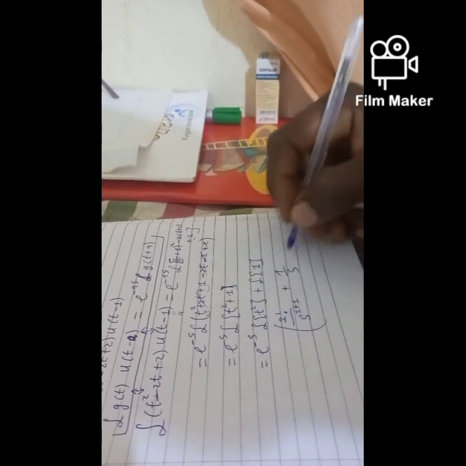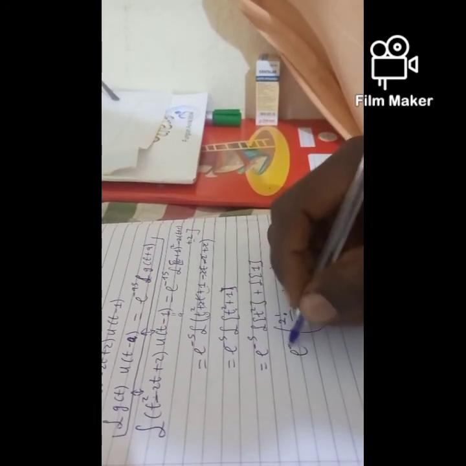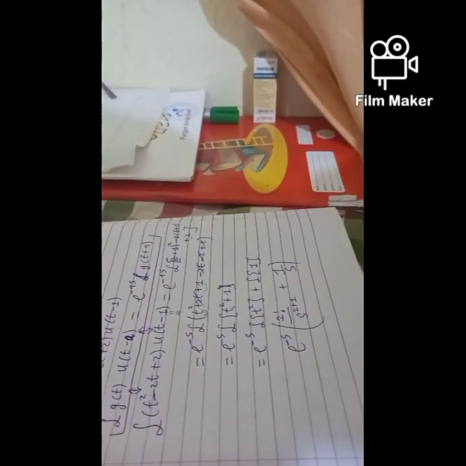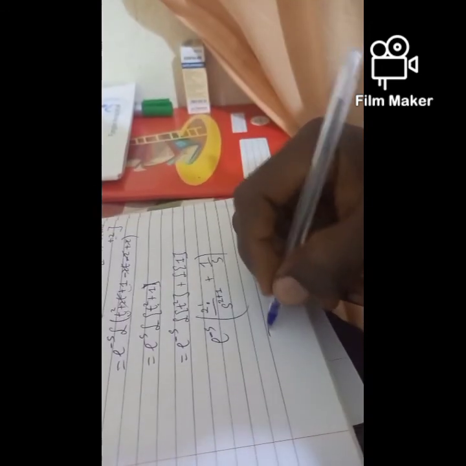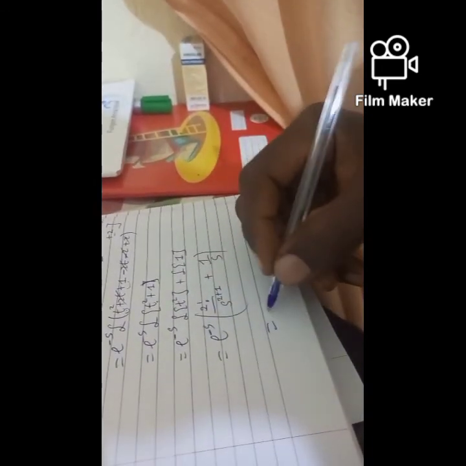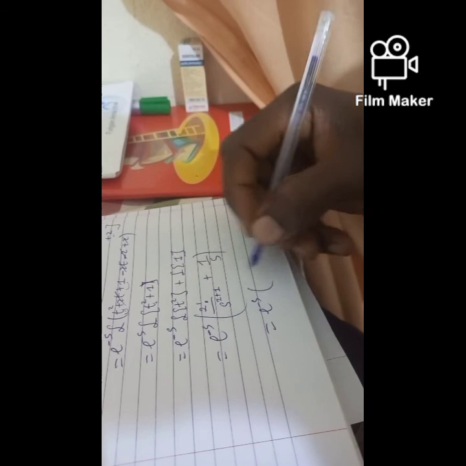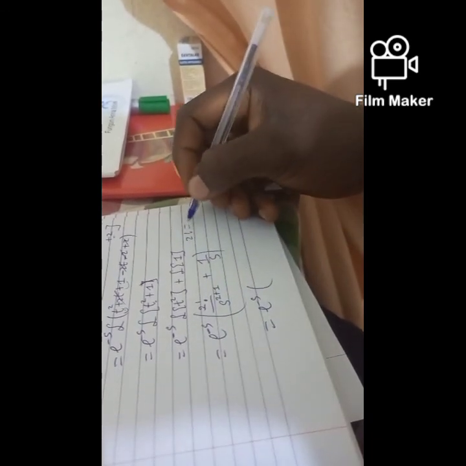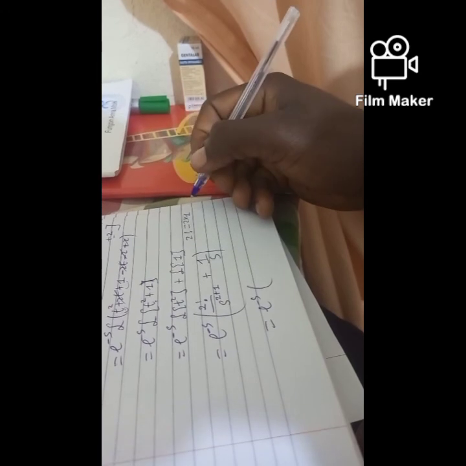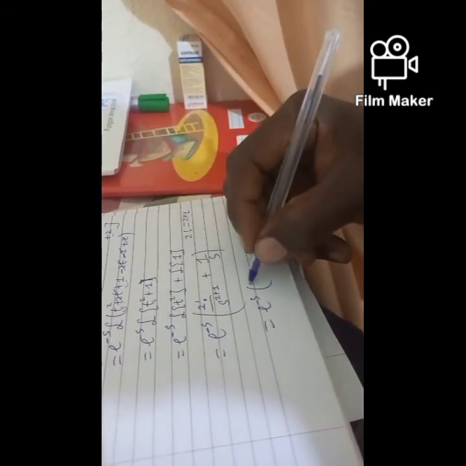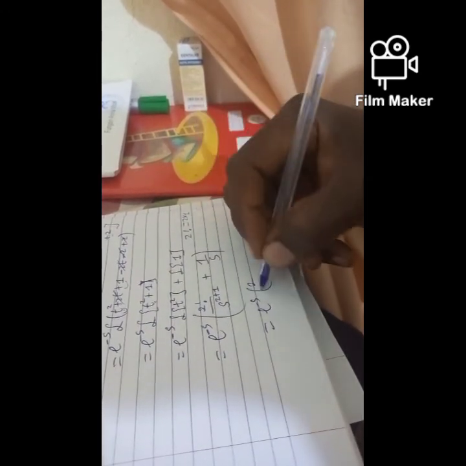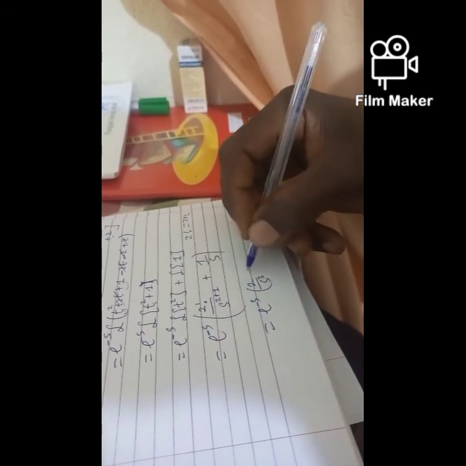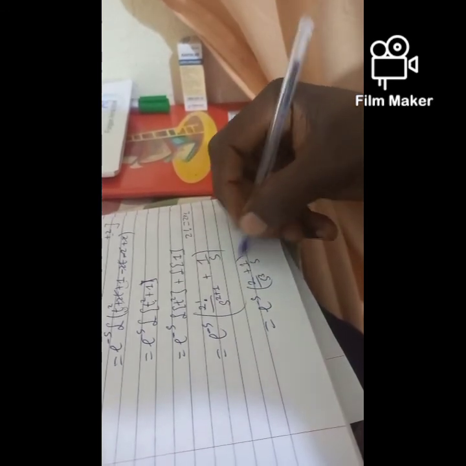All this times e to the negative s. Our final solution is e to the minus s in bracket 2 factorial, which is 2 times 1, 2 all over s to the power 3, plus 1 all over s.